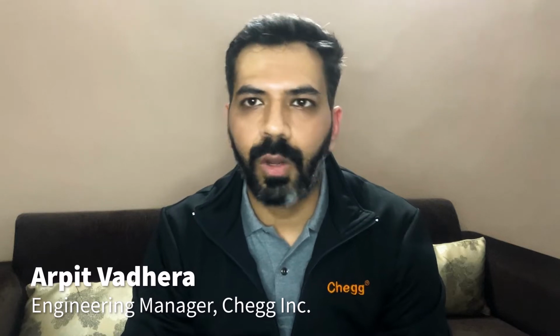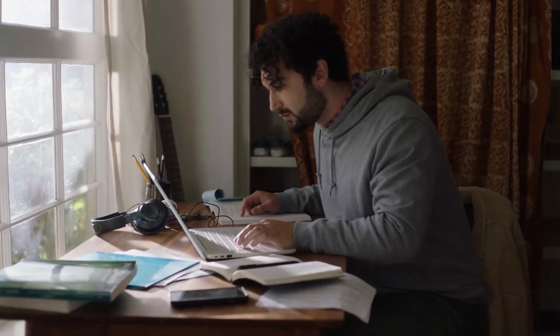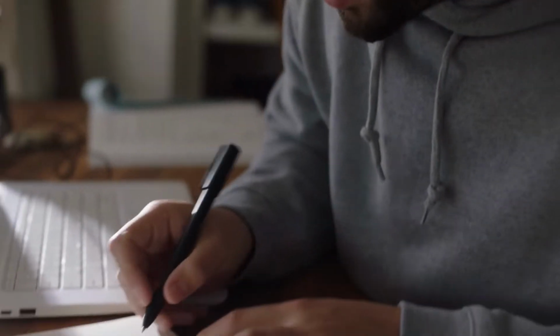Chegg is an educational technology company with offices in India, Israel, US, London, Madrid. The mission of Chegg is to provide students with the best level of education from school and beyond. We have around 2,000 plus employees and around 6.6 million Chegg subscribers.